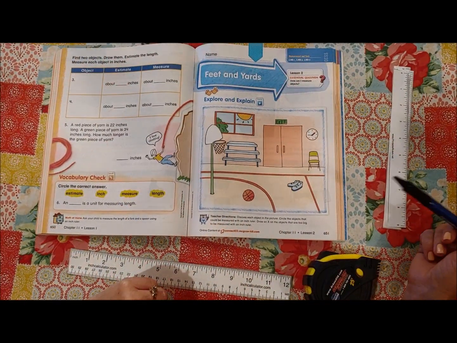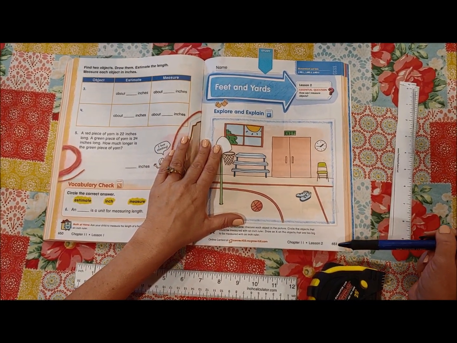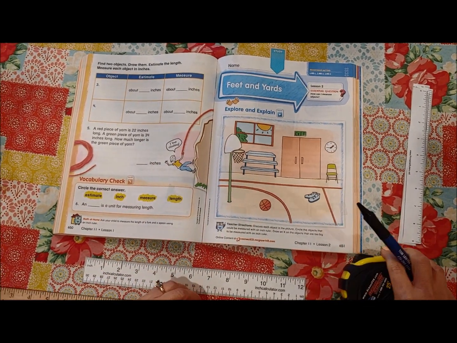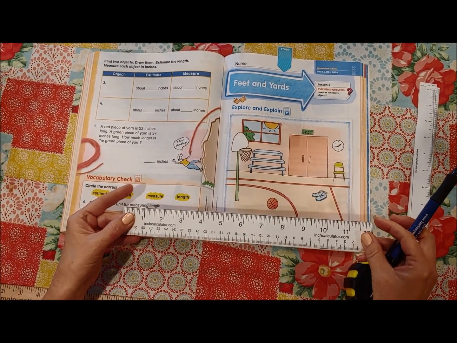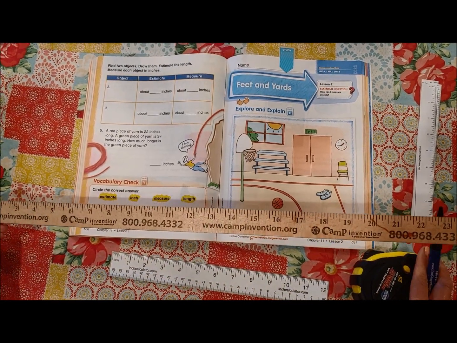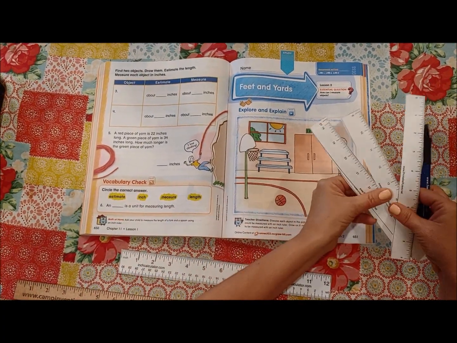So now for our math, we're going to be doing, in our math book, feet and yards, page 651. So you're going to need your tools. You need a ruler, use a paper one or a real one. You're going to need a yardstick. Now I'm guessing some of you don't have one of these. So that's why I gave you a paper.